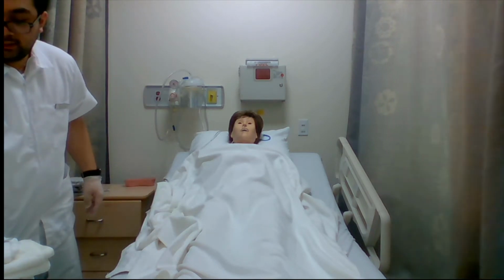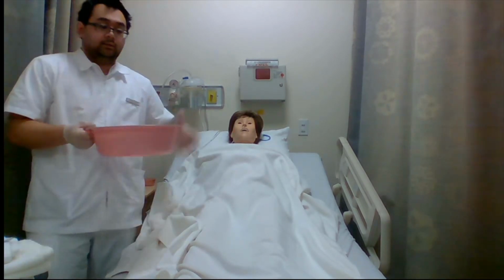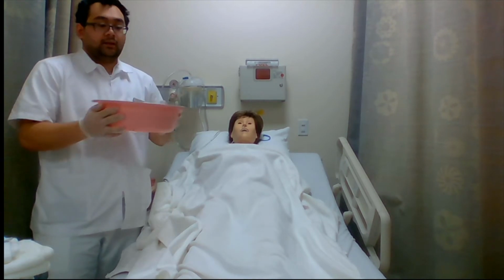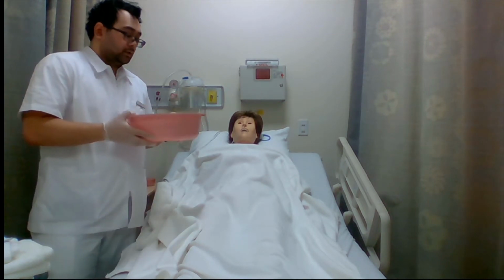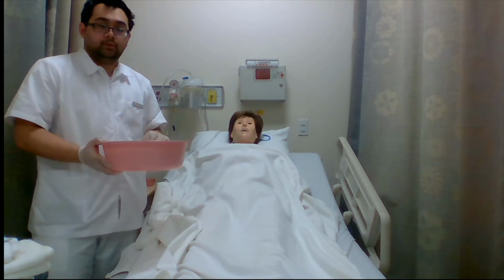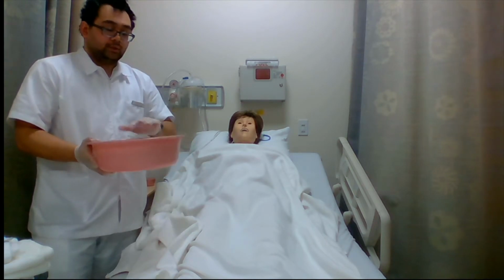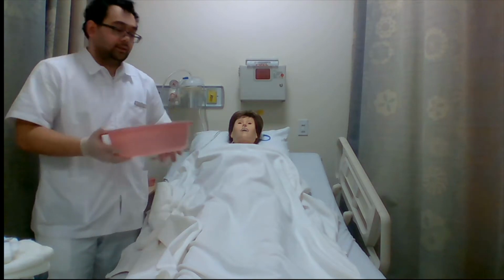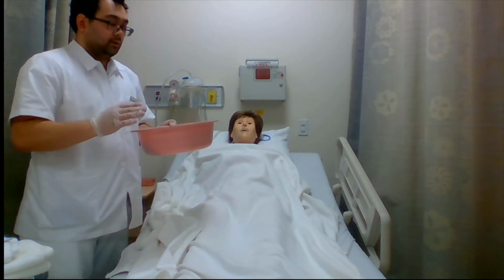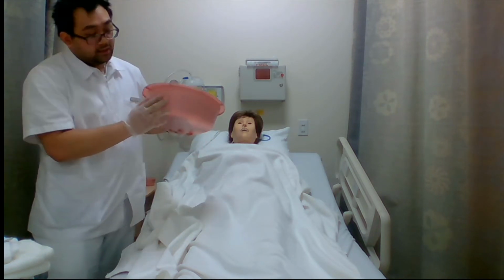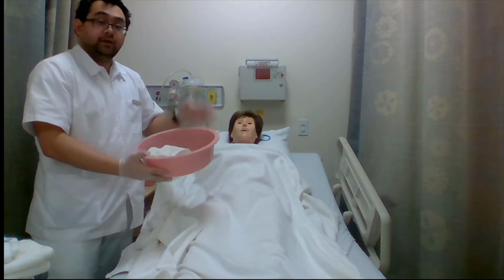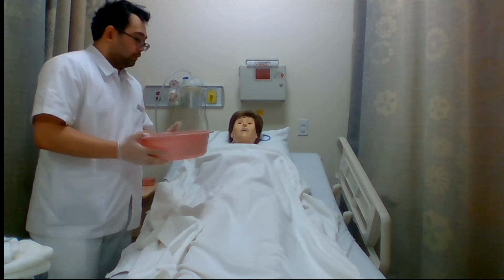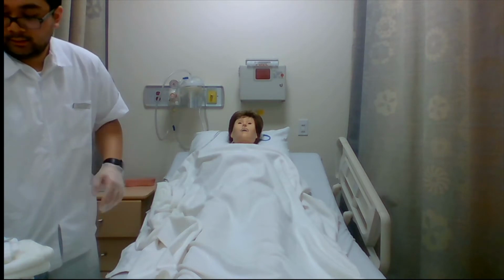Okay, our next step is to get our wash basin, fill it 2/3 full of water. Temperature should be tolerable to the patient, so make sure when you get your water, you ask the patient if it's too hot or too cold or just right. So in this case, let's assume my patient is okay with the imaginary water that's in my basin, and we're going to begin by washing the eyes. I have my dirty linens equipment.